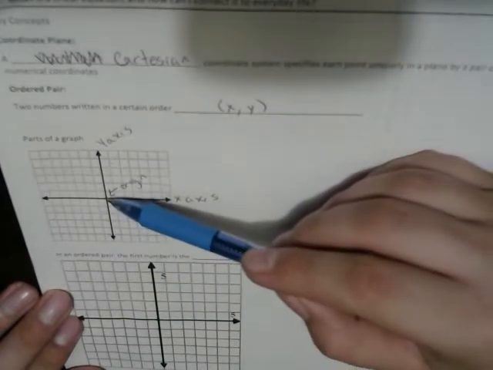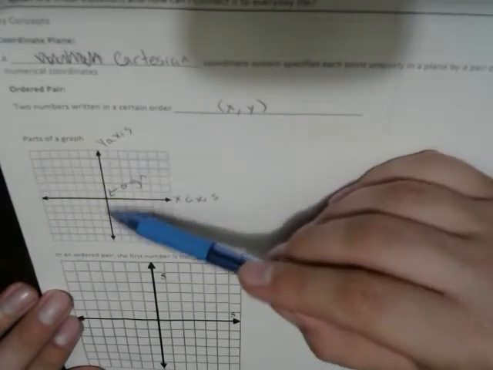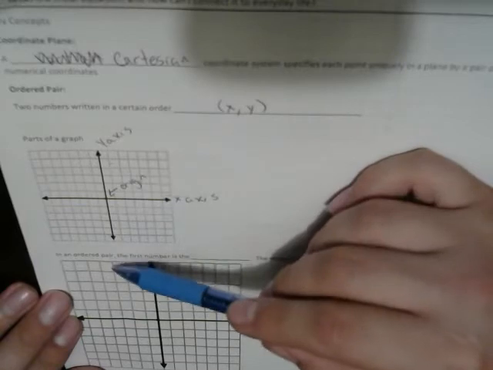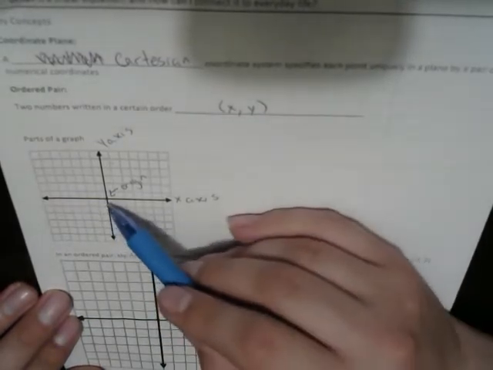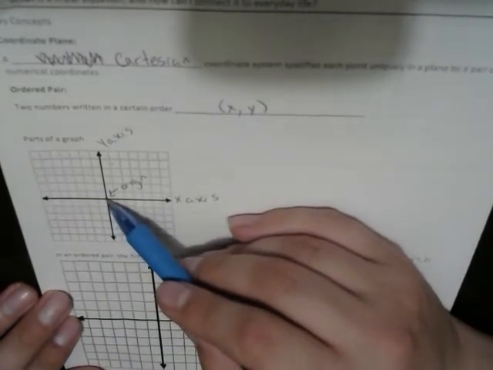From this point to the left is all negative numbers. From this point up is all positive. From this point down is all negative. The one that goes up and down is called the y-axis. And finally the point where they meet is called the origin. At this point it is 0, 0. The origin is known as the 0, 0 coordinate.